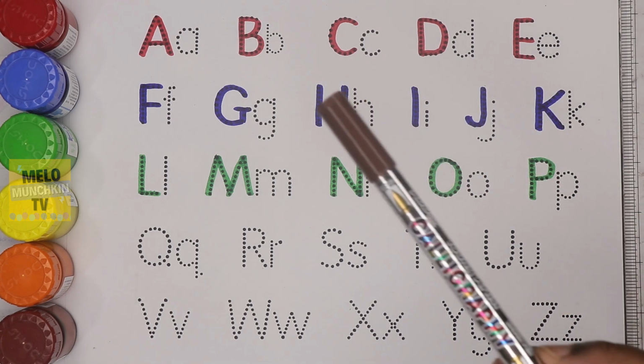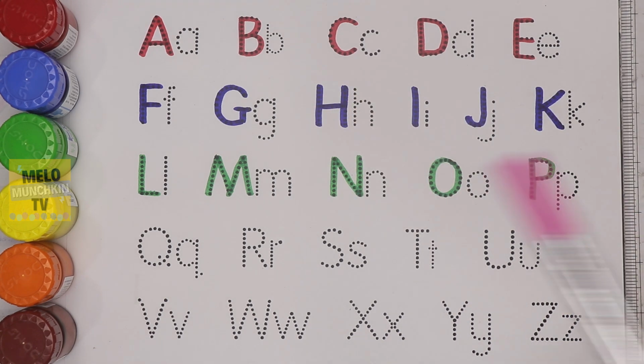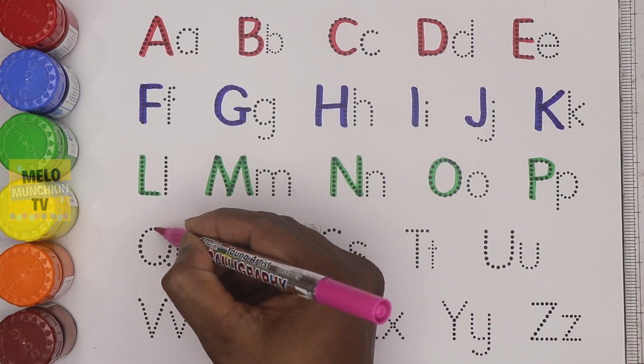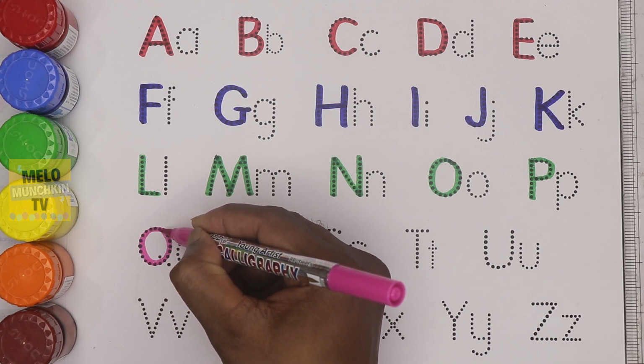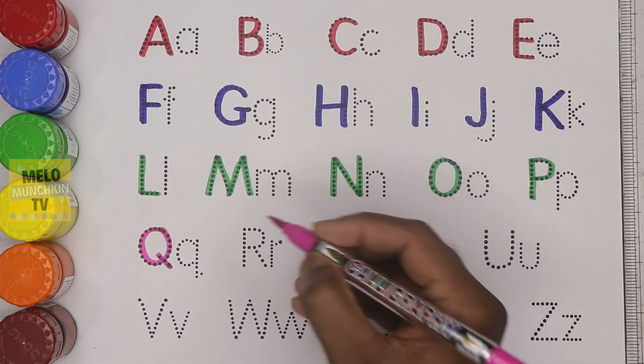Next I'll take brown color. Next I'll take pink color to write the fourth line, this line. Okay, so after P it is Q. Q for queen.